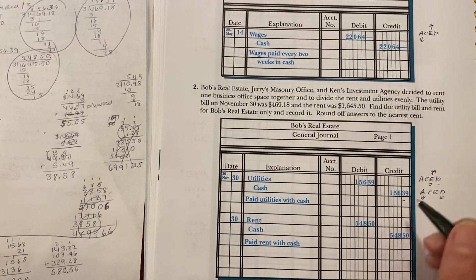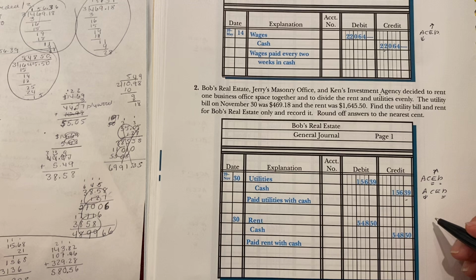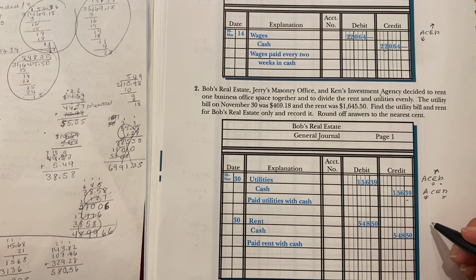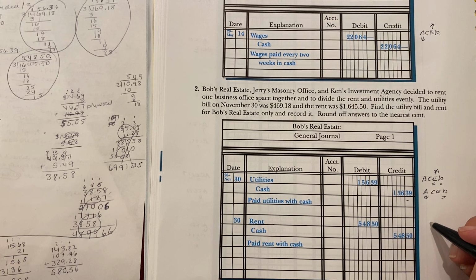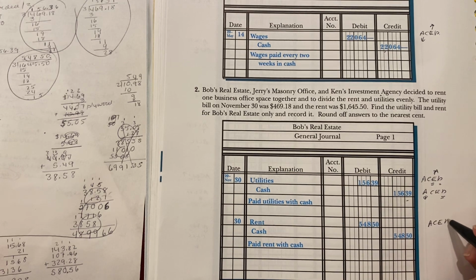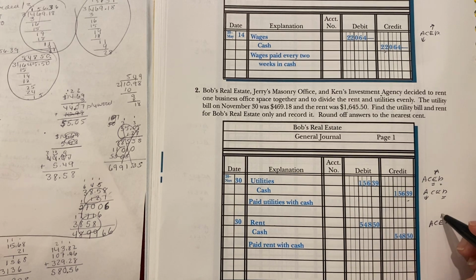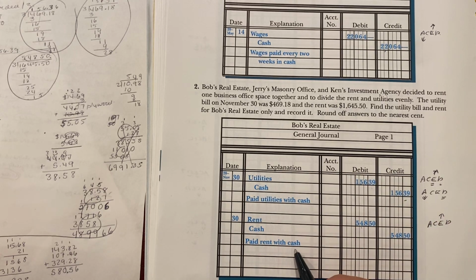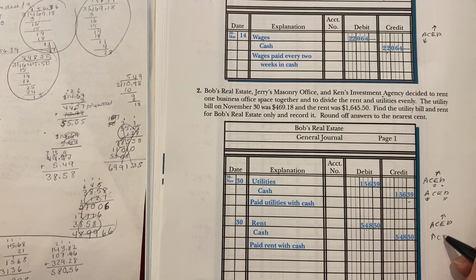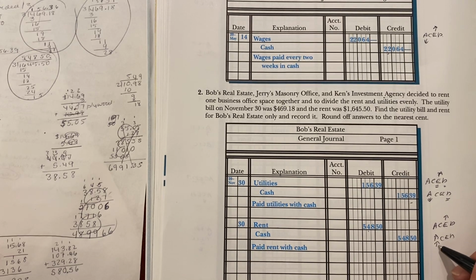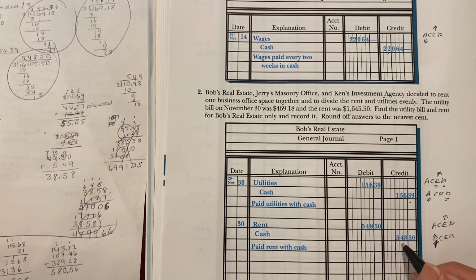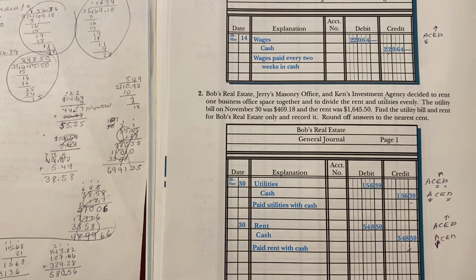So see how these two balance? Now the rent. We had to divide the rent up between the three. That was kind of tricky. So anyway, the rent is going to be our expenses again. Our expenses went up, so that was going to be our debit right there. Rent, paid with cash. The cash, of course, is an asset, and that asset is going to go down, because we used it. So see how they balance out. Okay.